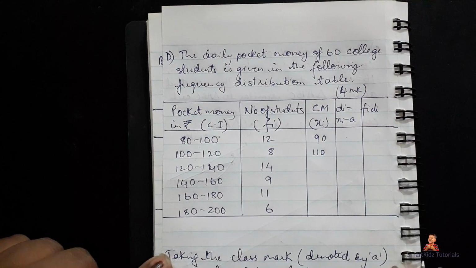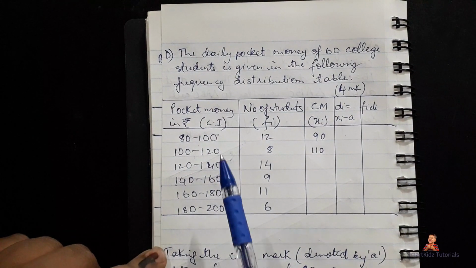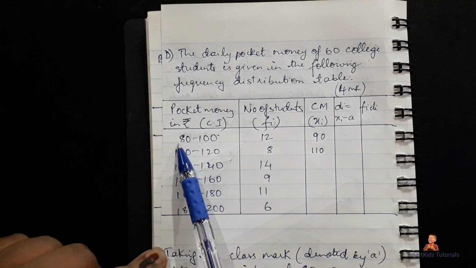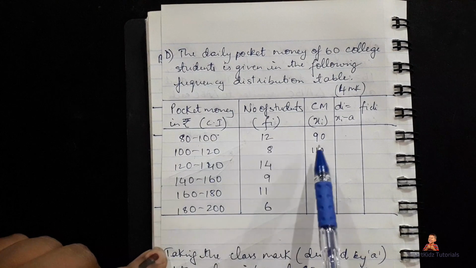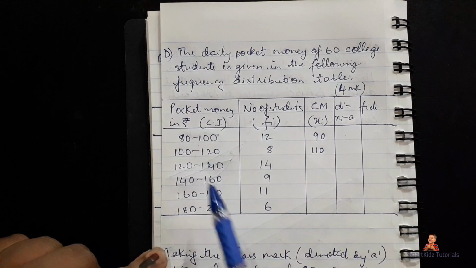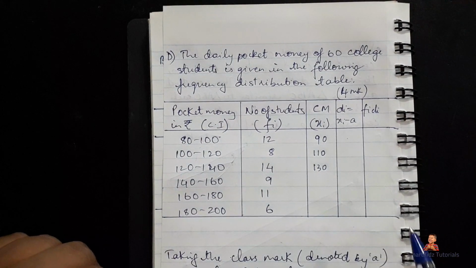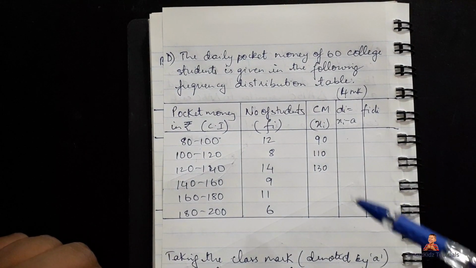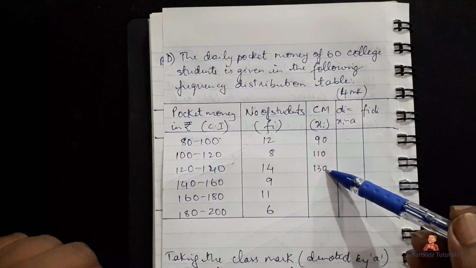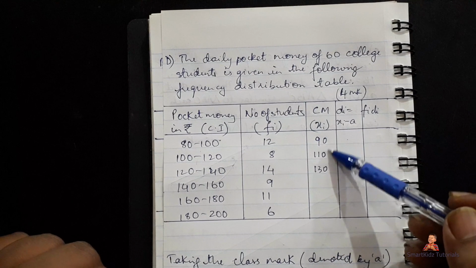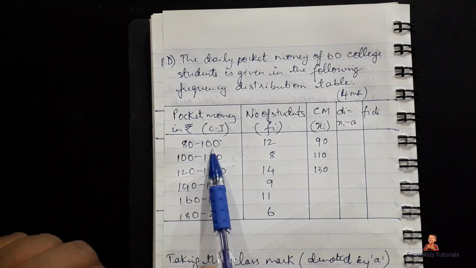Now a few things you can do straightforward without calculations as well. A class mark is usually the number that comes between the lower limit and the upper limit. So in this case it is 90, you can easily make out. In this case it is 110, in this case it will be 130. Numbers that fall between the lower limit and upper limit. Also, one more thing to see is the gap between these class marks. It's 90, 110, 130. The gap is 20. It is the same gap that you will see in the class size of these class intervals.